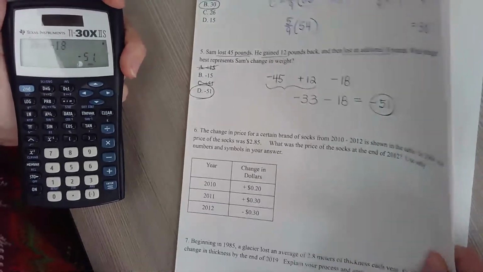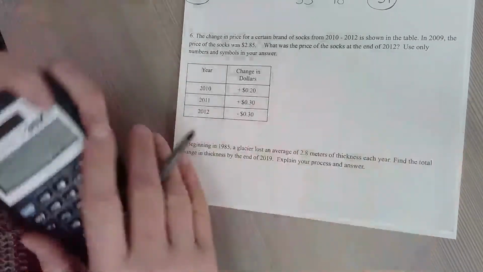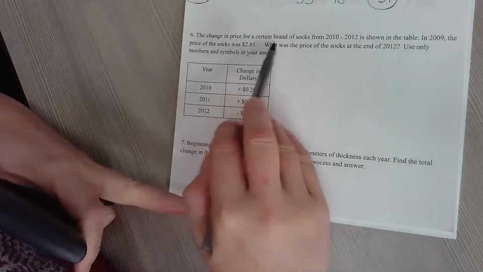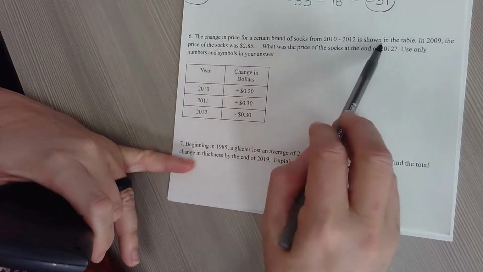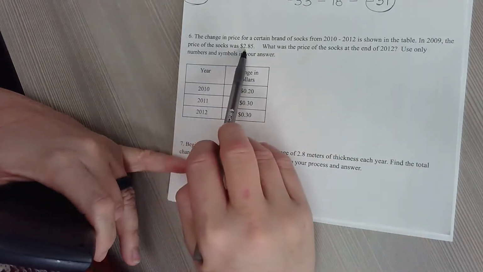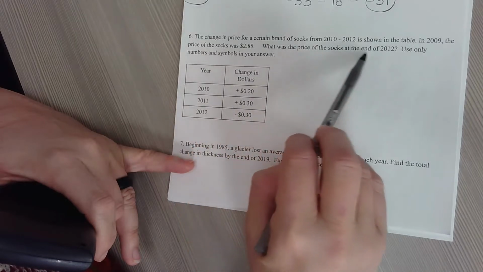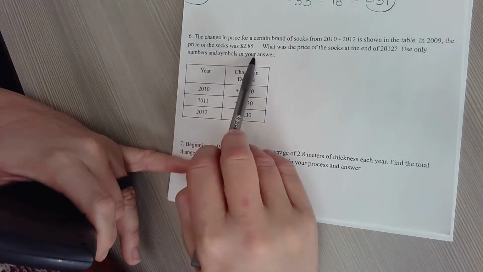All right, moving on to question number 6. We only have 2 more. Question 6, here we go. The change in price for a certain brand of socks from 2010 to 2012 is shown in the table. In 2009, the price of the socks was $2.85. What was the price of the socks at the end of 2012? Use only numbers and symbols in your answer.